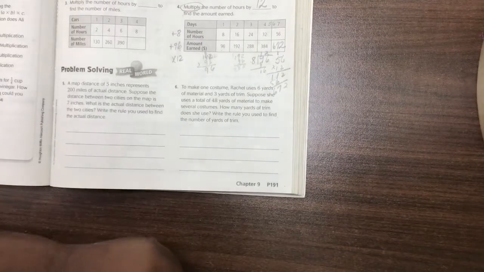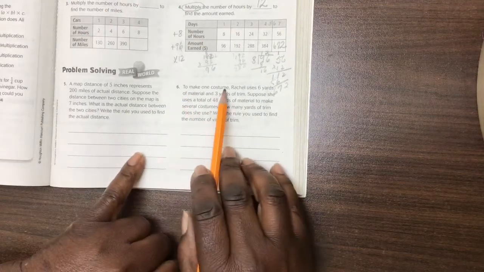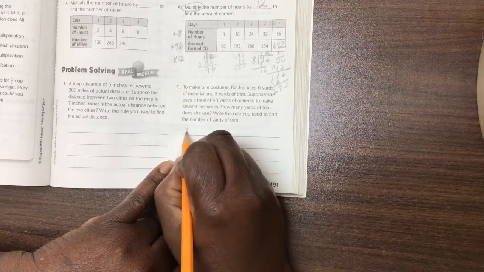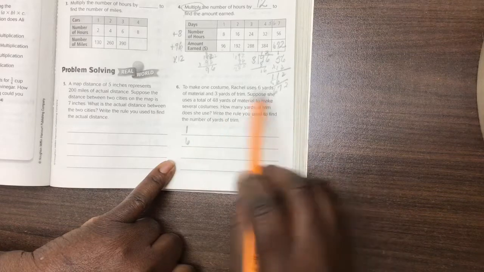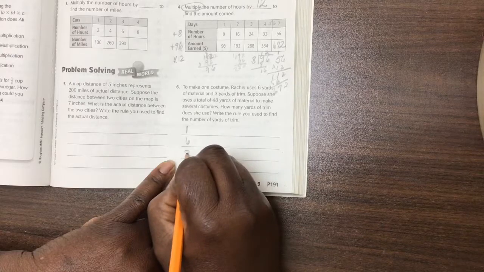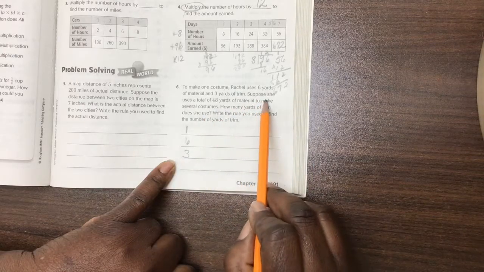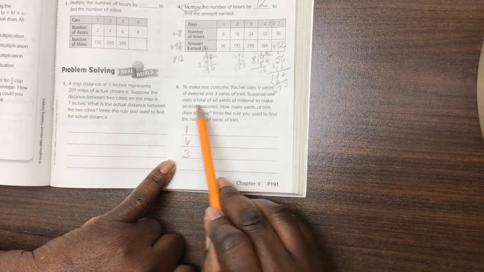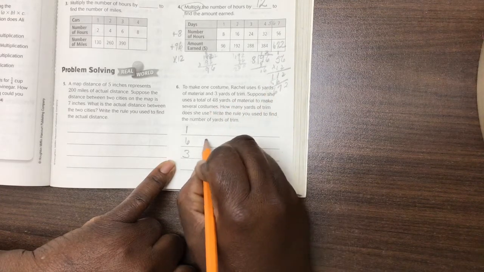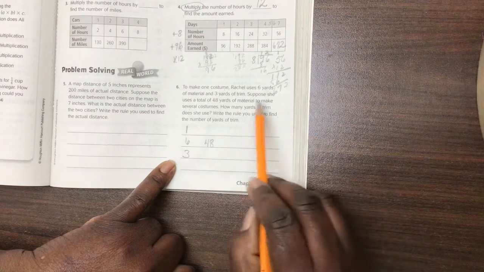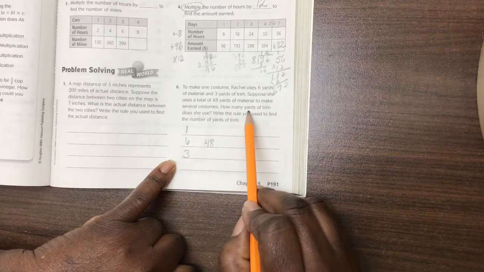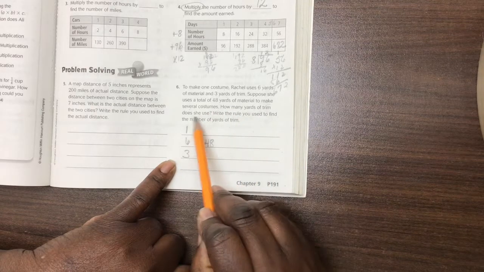Okay, now, to make one costume, Rachel uses 6 yards. So one costume, 6 yards of material and 3 yards of trim. 3 yards of trim, okay? Suppose she uses a total of 48 yards. 48 would be here. To make several costumes. How many yards of trim does she use? Okay, and write your rule.